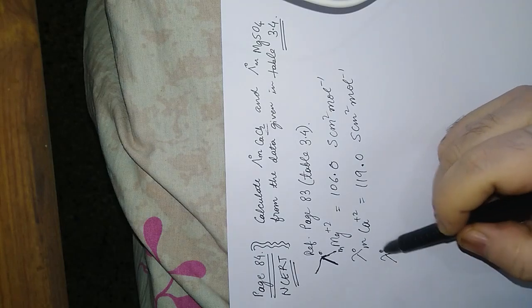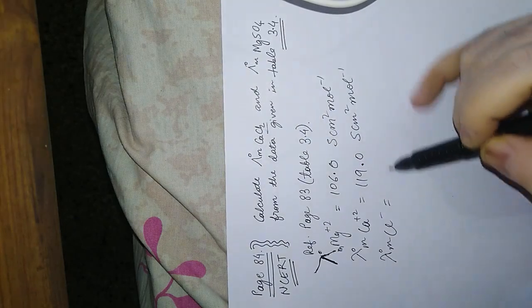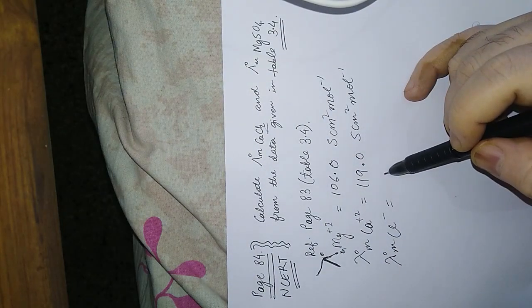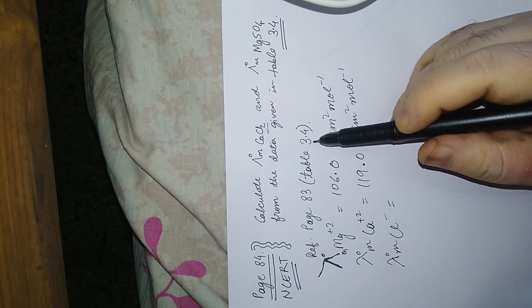So lambda m for Cl- will be equal to, these all values I am writing from table 3.4 itself.